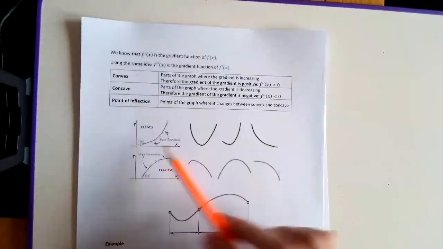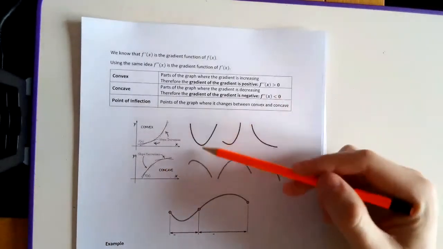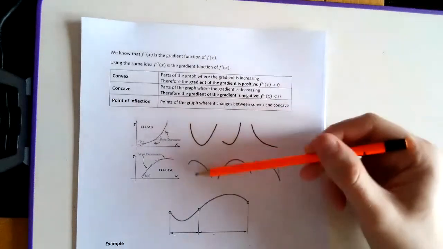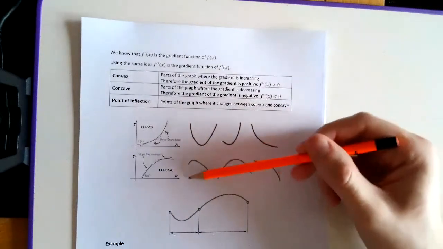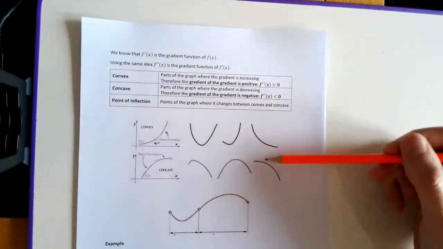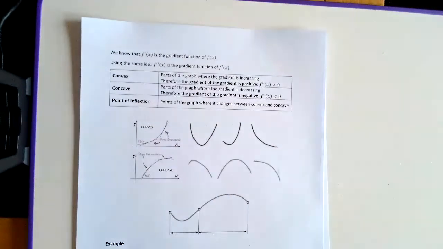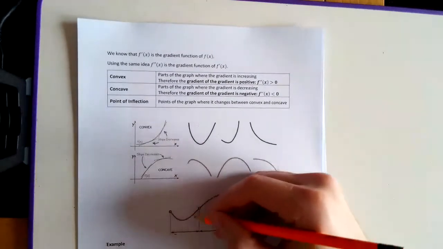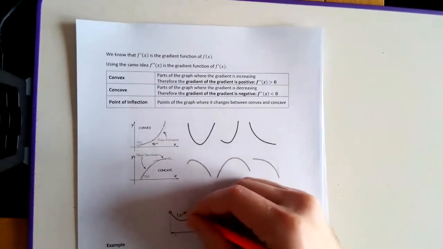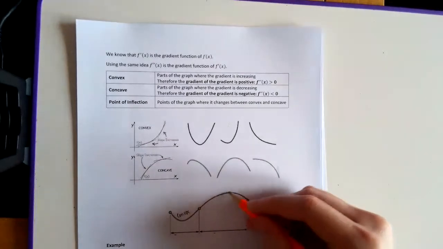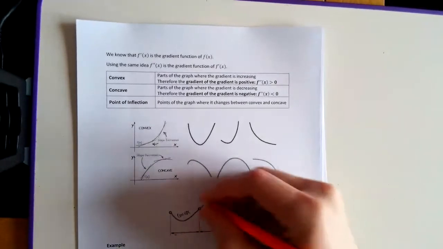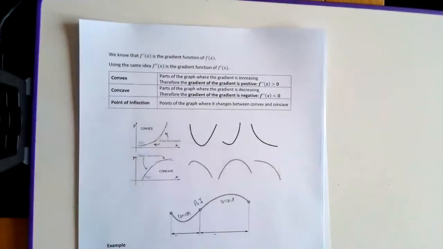So convex kind of looks like a U, or part of a U, so either this bit of the U or this bit of U, and concave looks like an N. So it doesn't have to be the whole N, look, it can be one side of it. So from here to here, this bit would be convex, and from here to here, this bit would be concave, and this point in the middle would be our point of inflection.